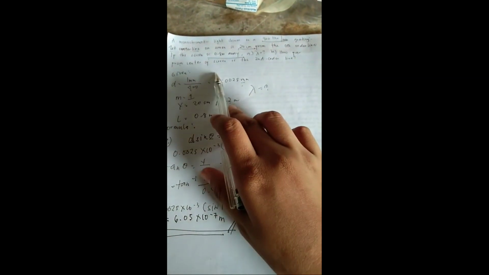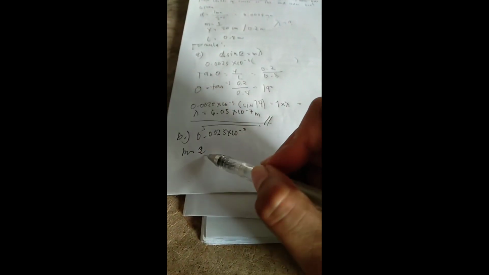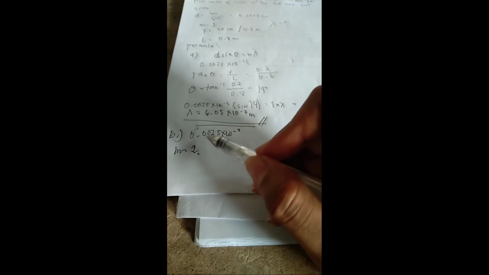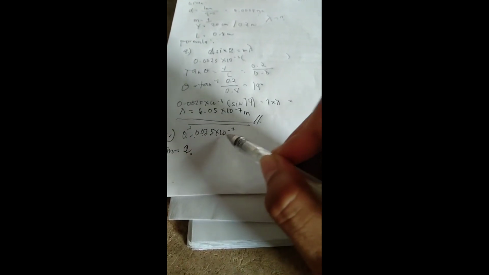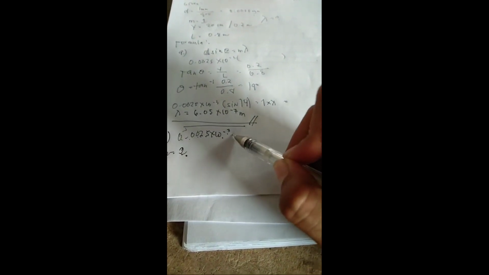Now let's proceed to B. How far from the center of the screen is the second order line? So for B, we want the second order line. Still the distance is 0.0025 times 10 raised to negative 3.